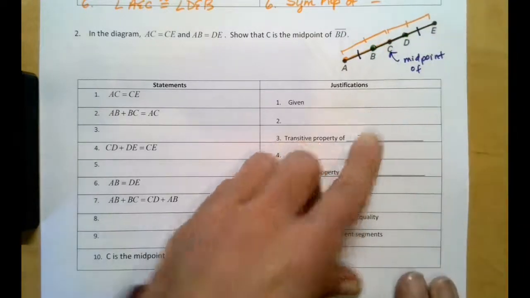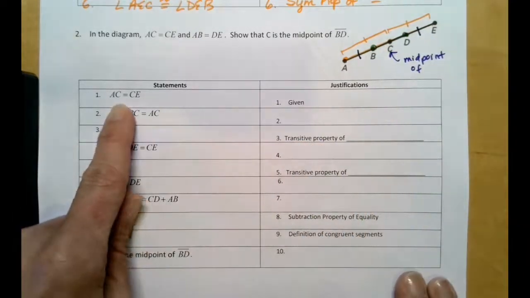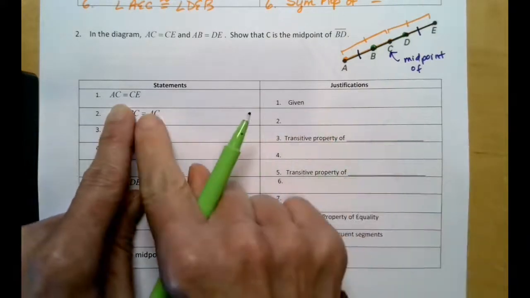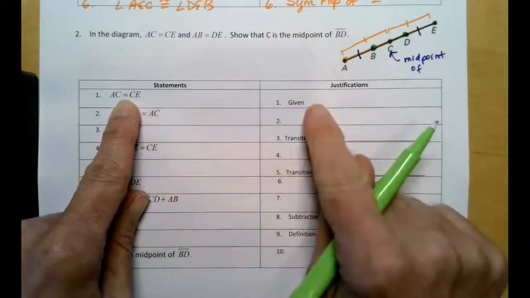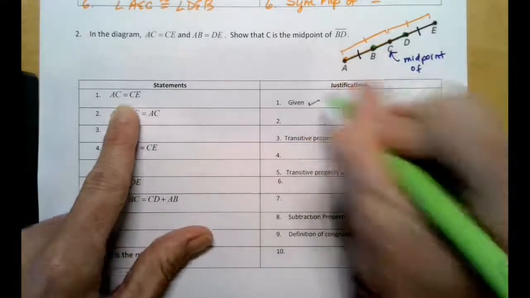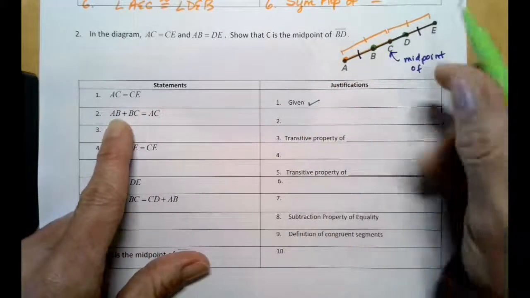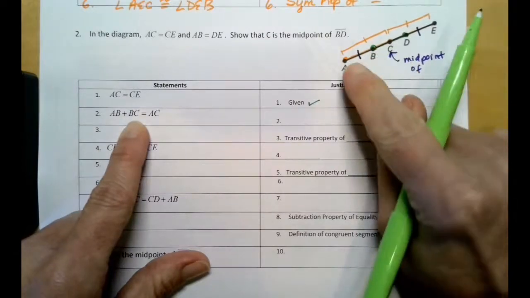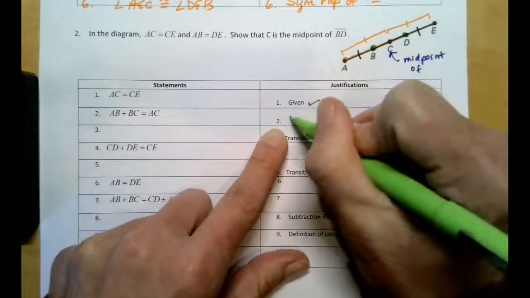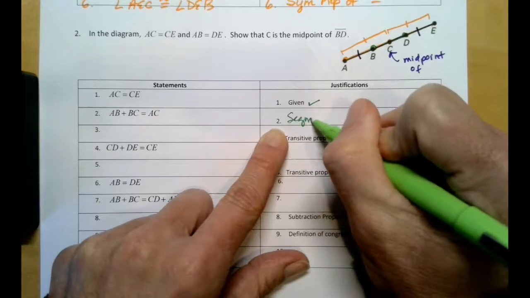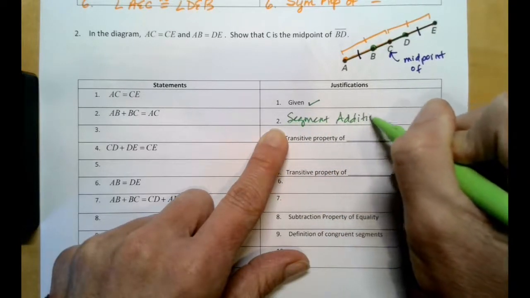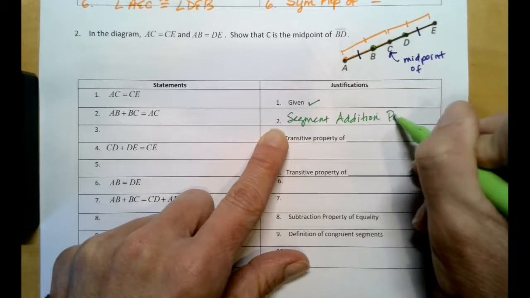All right, so let's go ahead and see. This is a fill in the blank one. Some kids think this is actually harder. Let's see. The distance from A to C is equal to C to E. That was given. I agree. So now let's talk about the distance from A to B plus the distance from B to C is equal to the distance from A to C. Oh, we know what that is. That's my segment addition postulate.